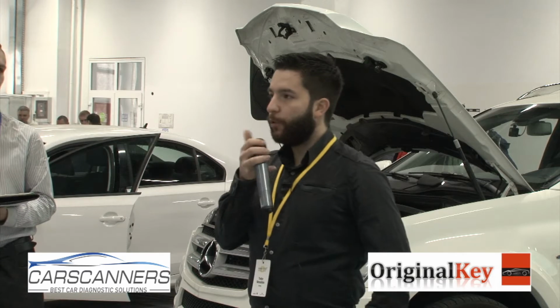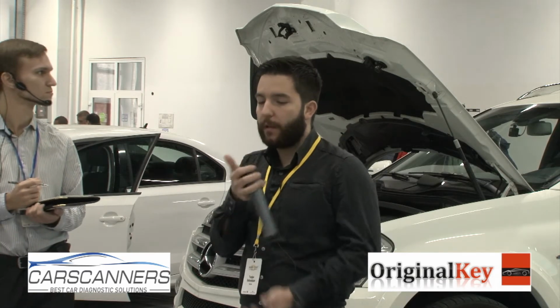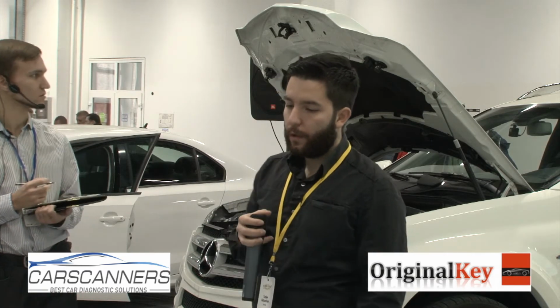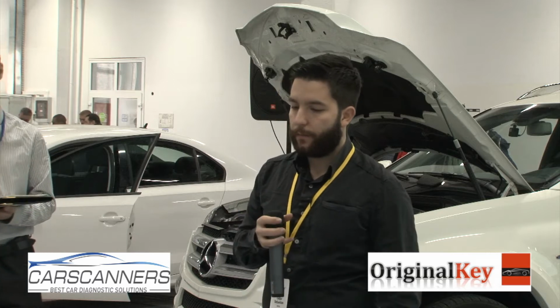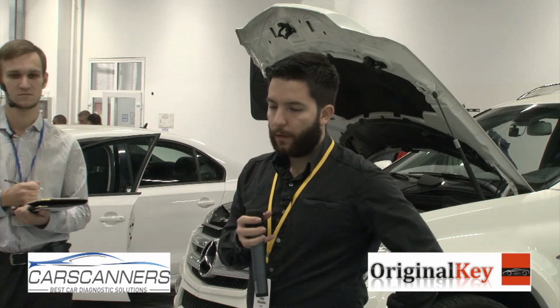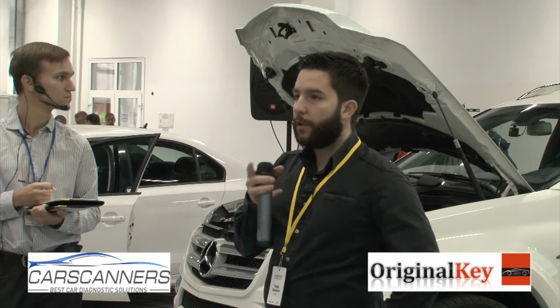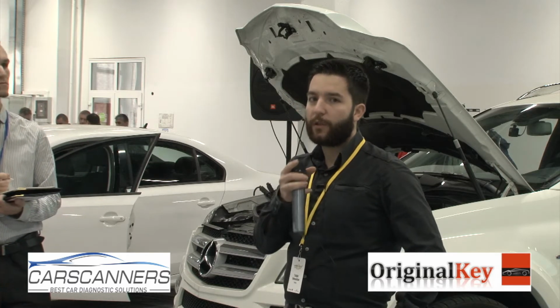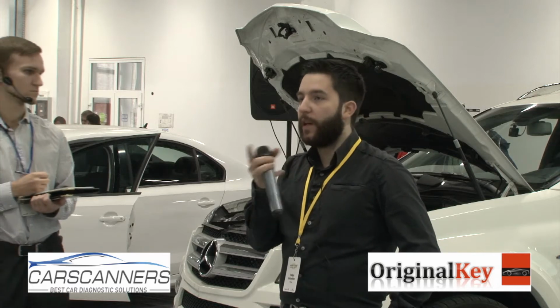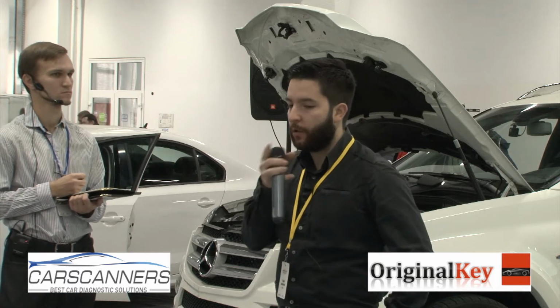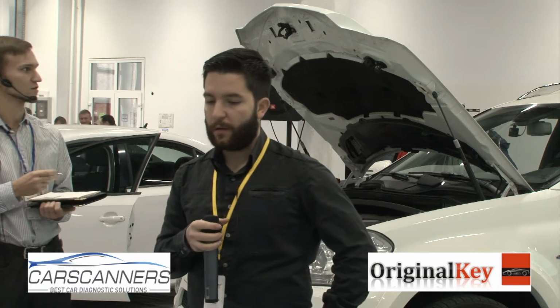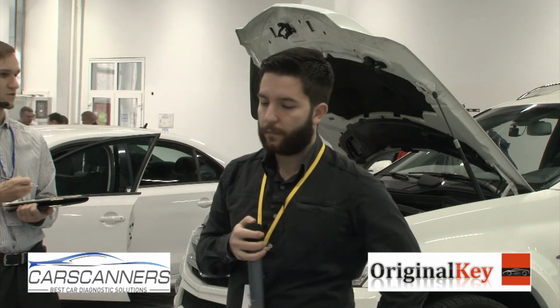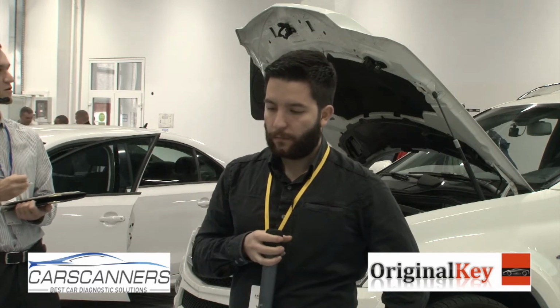For DAS2A, which is basically like a second version of the DAS2, the activation and deactivation of the immobilizer system does not automatically occur once you lock and unlock, or the deactivation once you unlock it, or the activation once you lock it.